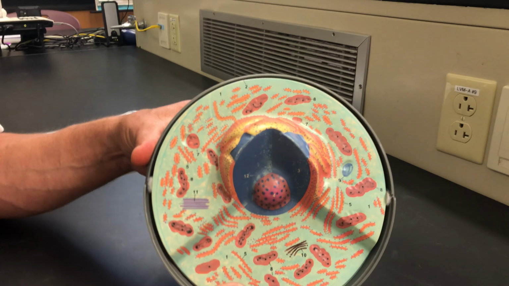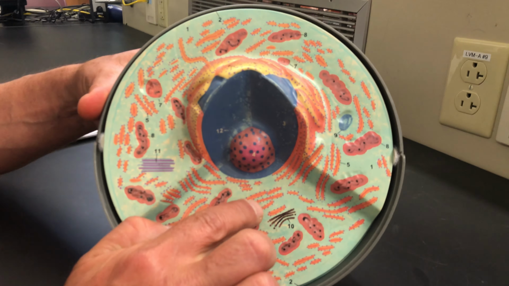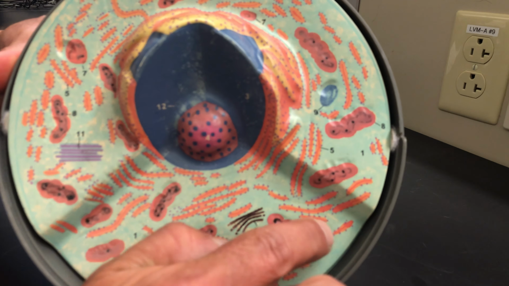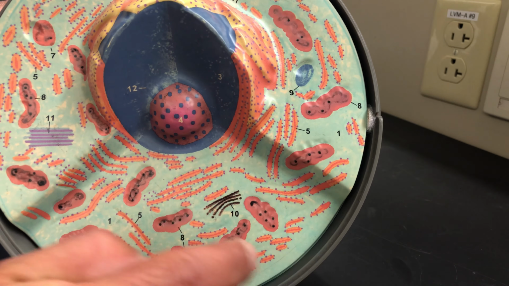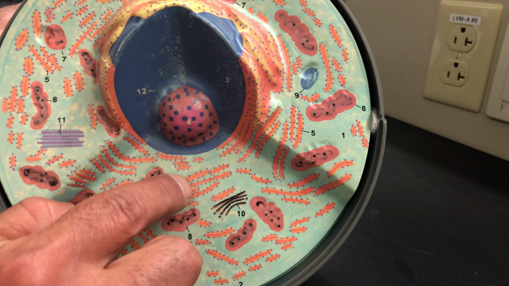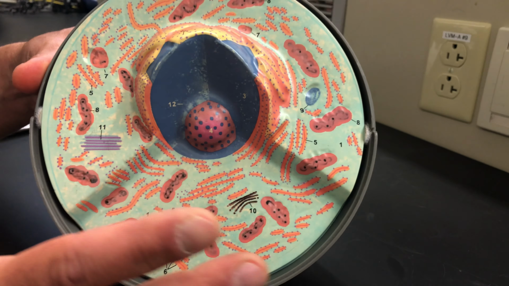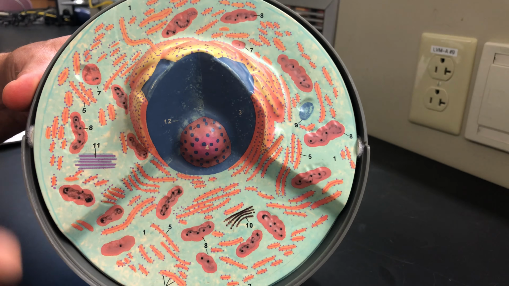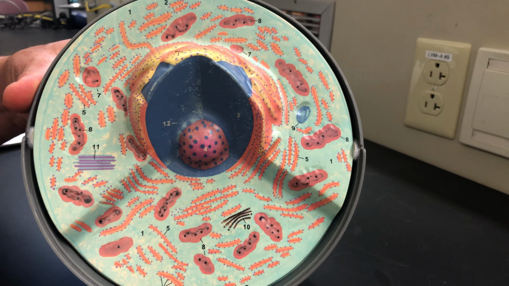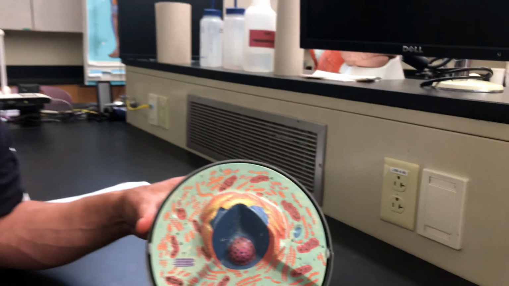The rough endoplasmic reticulum are these structures right here. It's these orange structures with all these little purple dots on them. That is the rough endoplasmic reticulum. Smooth endoplasmic reticulum is not found on this cell model, but it is found on your APR picture of the cell. The big difference between rough and smooth endoplasmic reticulum is rough endoplasmic reticulum contains ribosomes.